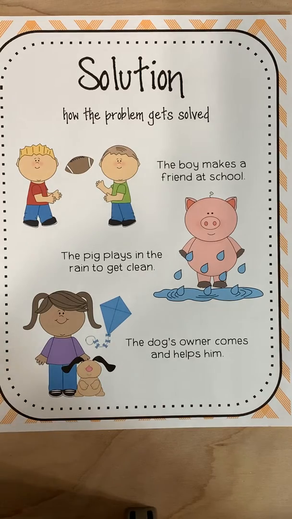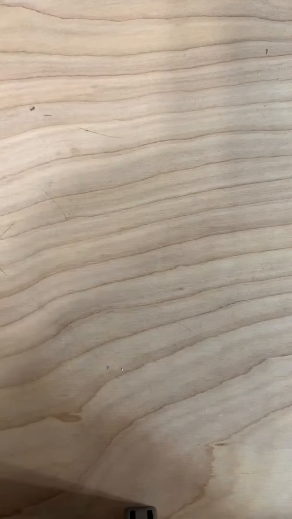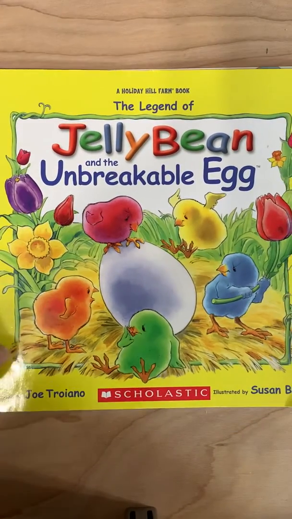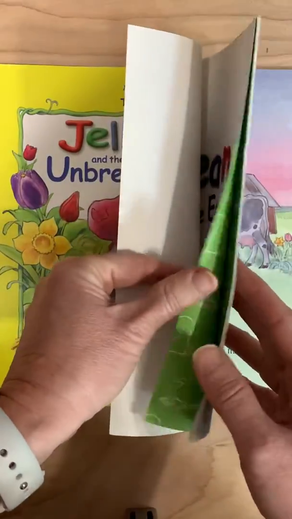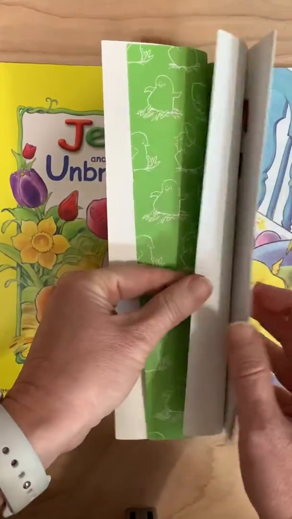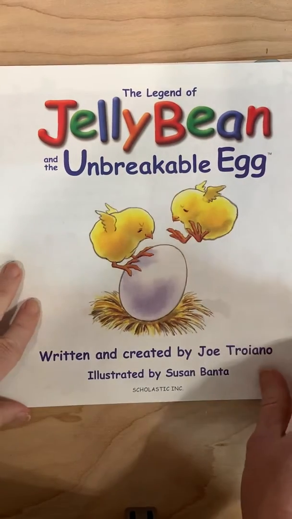with his kite again. I'm going to read a fiction story today called Jelly Bean and the Unbreakable Egg. After I read the story, we're going to talk about the story elements: character, setting, problem, and solution. Be listening to see if you can think about what the problem is in this story.